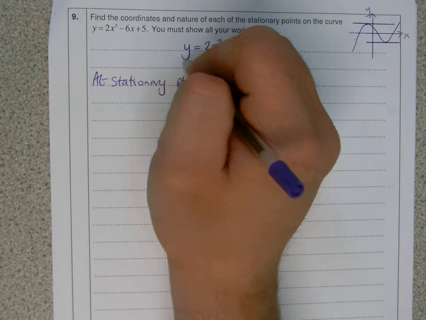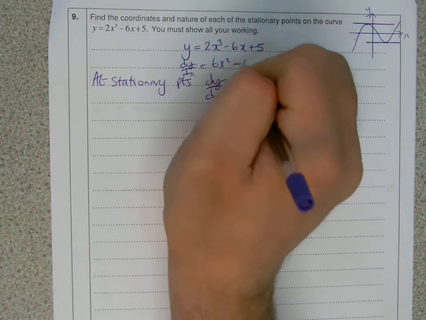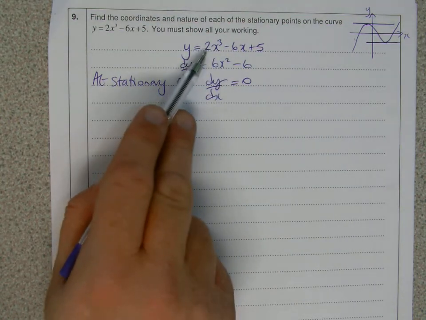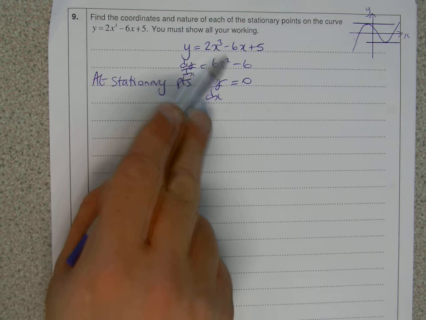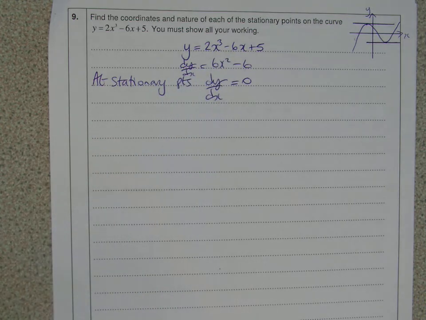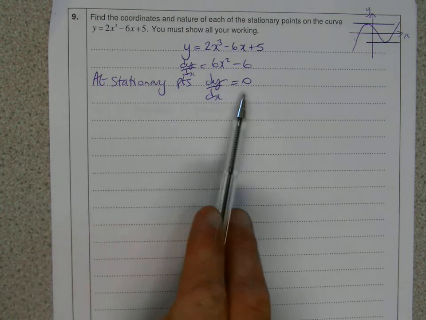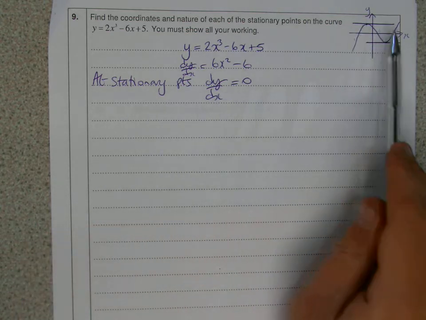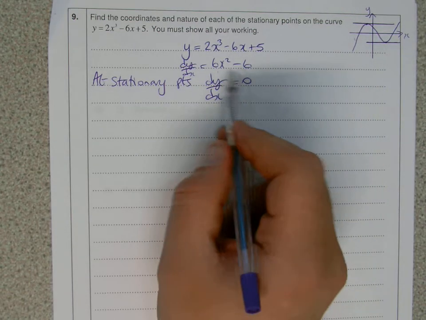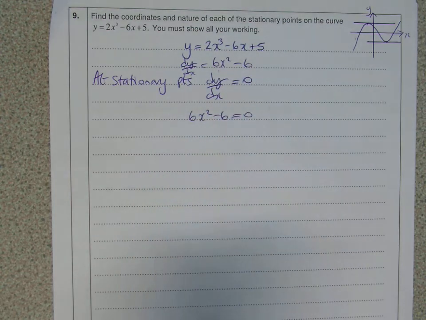So maybe I could do that before here. dy/dx equals 6x squared minus 6. You bring the 3 down, times it by the 2, so you get 6, and then reduce that power by 1. And of course 6x just becomes 6, so we've got a minus in front. So at the stationary points, our dy/dx is 0, so tangents there are flat. If we set dy/dx to equal 0, we've got 6x squared minus 6 equals 0.